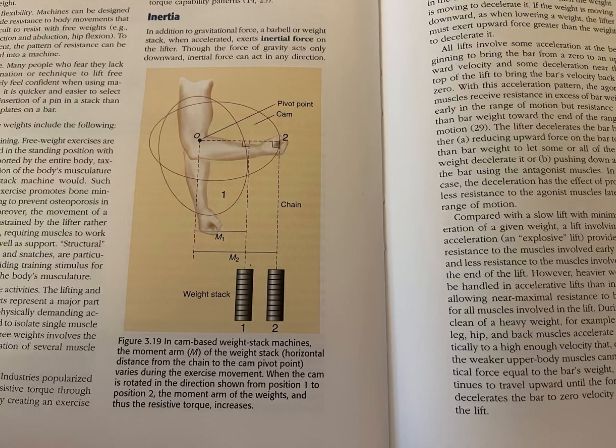During a lift, although the weight does not change, its horizontal distance from a given joint axis changes constantly. When the weight is horizontally closest to the joint, it exerts less resistive torque, but when it is horizontally furthest from the joint, it exerts more resistive torque. For example, in an arm curl, the horizontal distance from the elbow to the barbell is greatest when the forearm is horizontal. Thus, in that position, the lifter must exert the greatest muscle torque to support the weight.